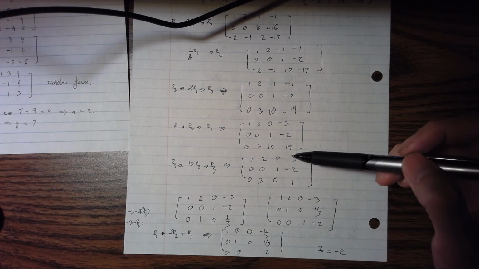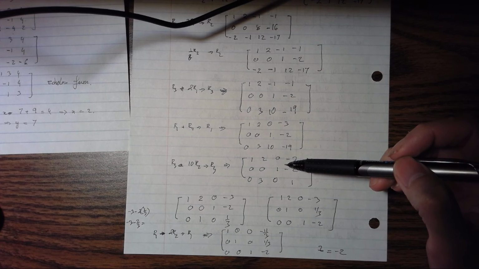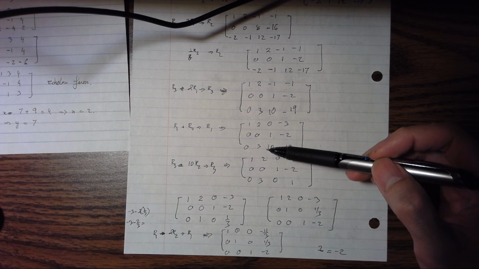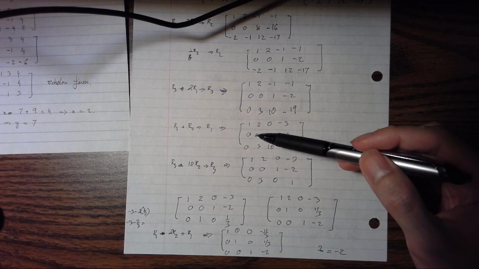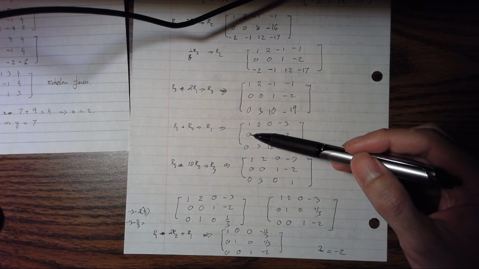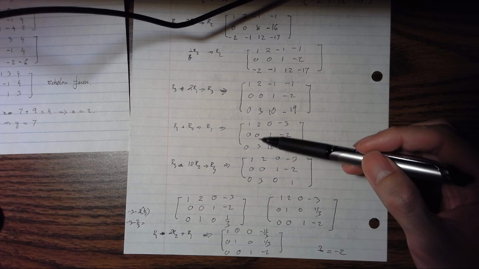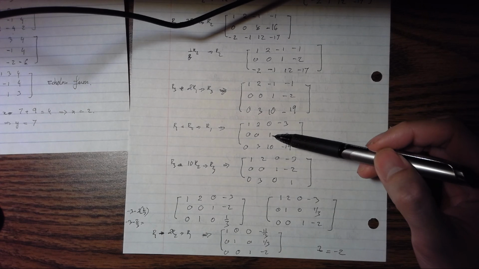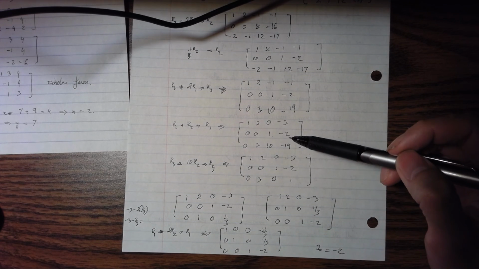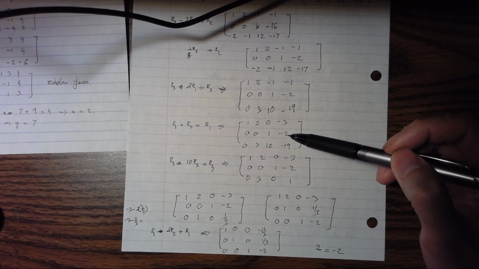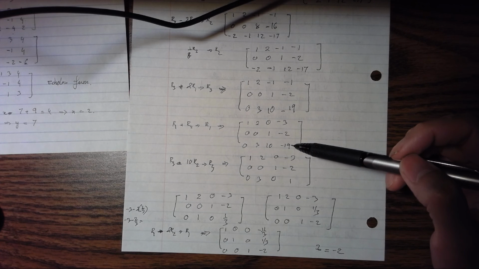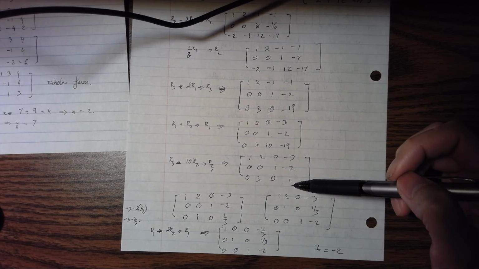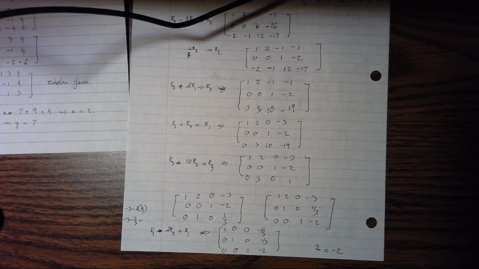Then R3 minus 10 R2: 0, 0 times 0, 10, 0 times 0, 3, 0, 10, negative 10 times 1, negative 10, negative 10 times negative 2 is 20, negative 19 plus 20 is 1. That's still good.